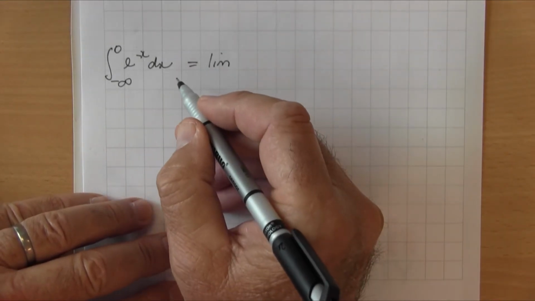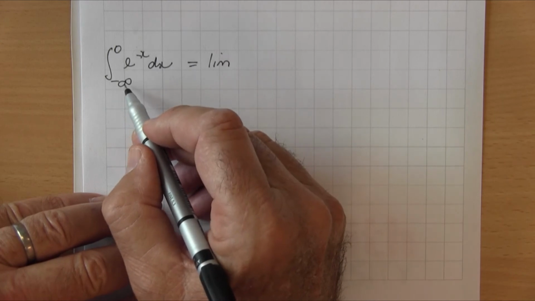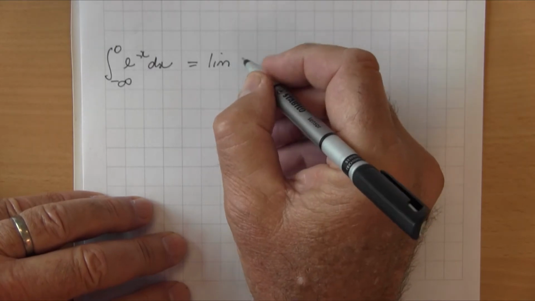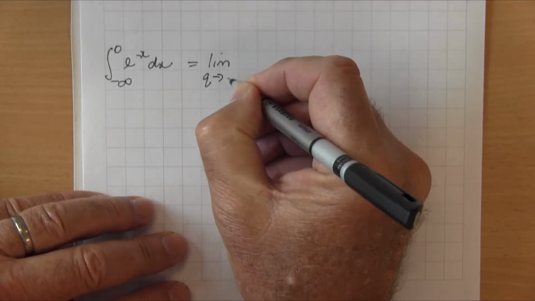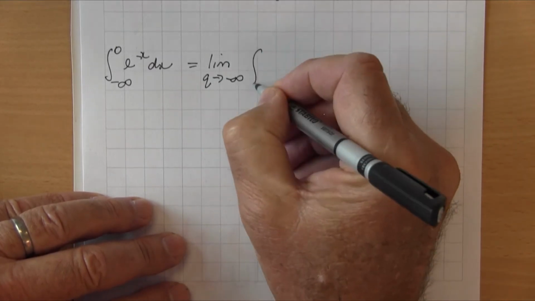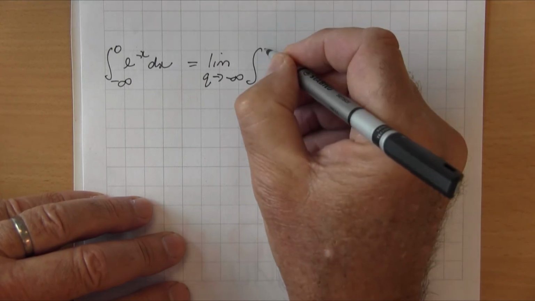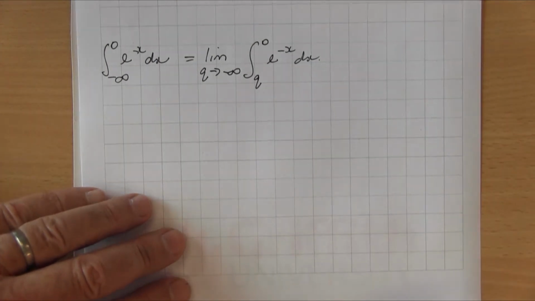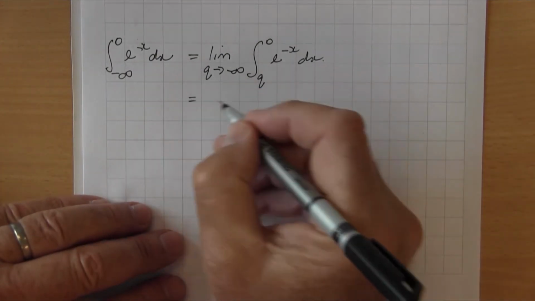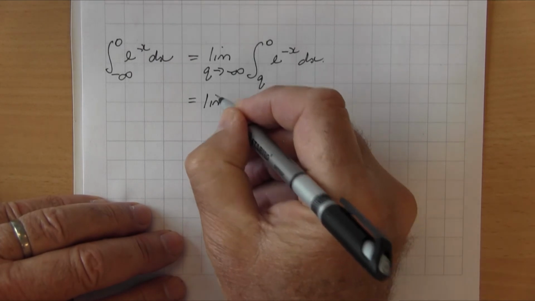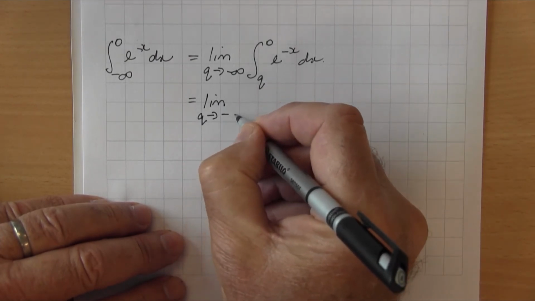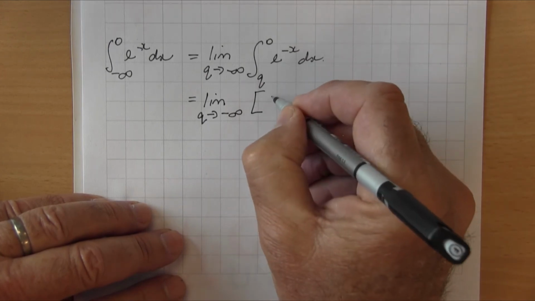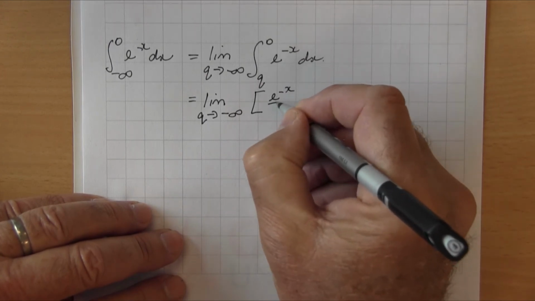Now we have used p up above, so I'm going to use q approaches negative infinity, and that'll be the integral between q and 0 of e to the minus x dx equals the limit as q approaches negative infinity, e to the minus x is equal to e to the minus x over negative 1.